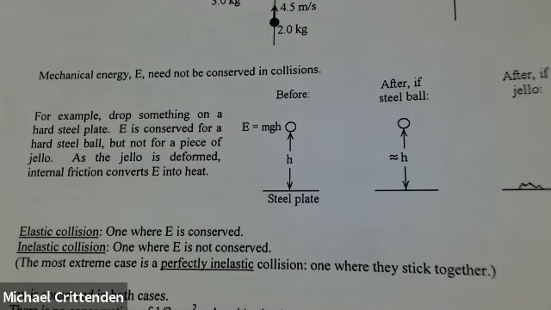Important point. Mechanical energy, meaning kinetic plus potential, need not be conserved in collisions. In the one that I just did, number 6, where the 2 and 3 kilogram objects collide, if you take the initial information, the masses and the initial velocities, you'll find that there's a little under 94 joules of kinetic energy there.